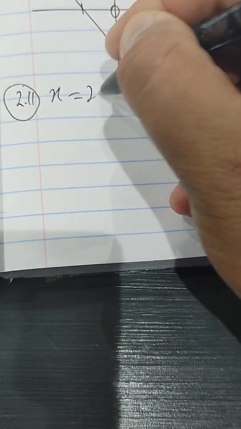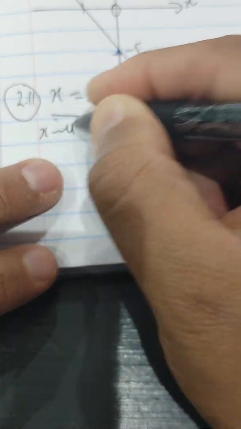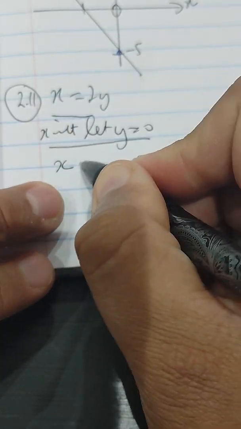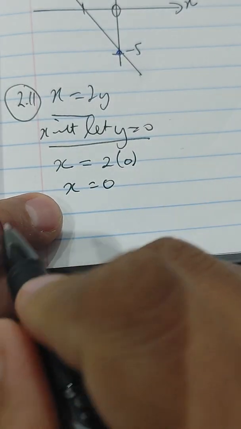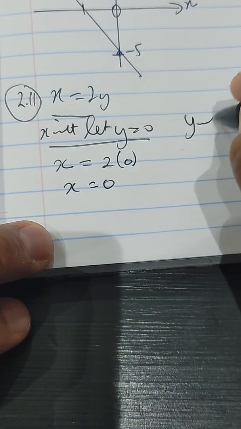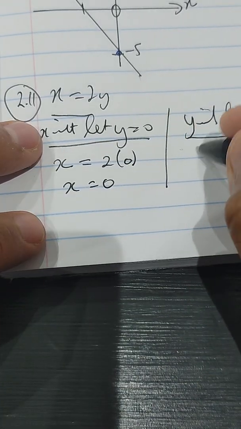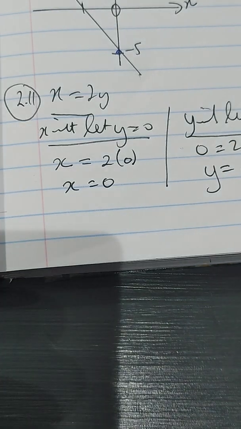2.11. Exercise 2.11. You got x is equal to 2y. So what we work out is our x-intercept. We let y equal to 0. So you got x is equal to 2 times 0, which is 0. Then we work out our y-intercept. We let x equal to 0. So you got 0 is equal to 2y divided by 2, so y is equal to 0.